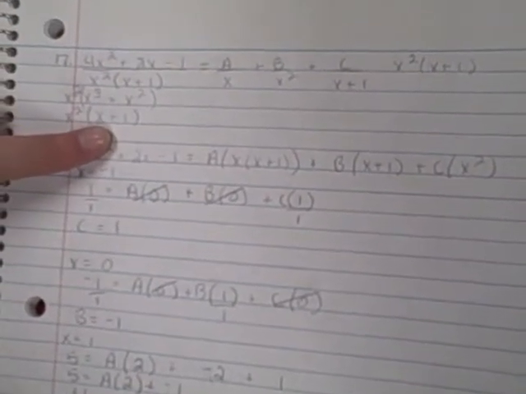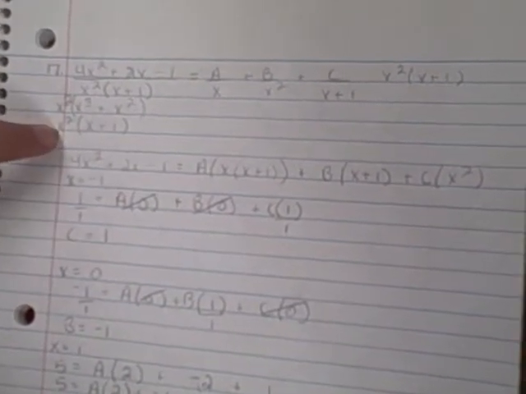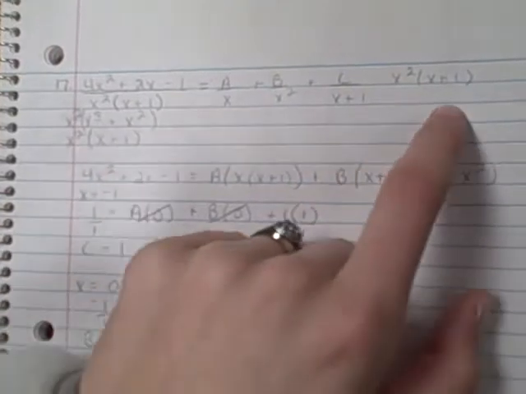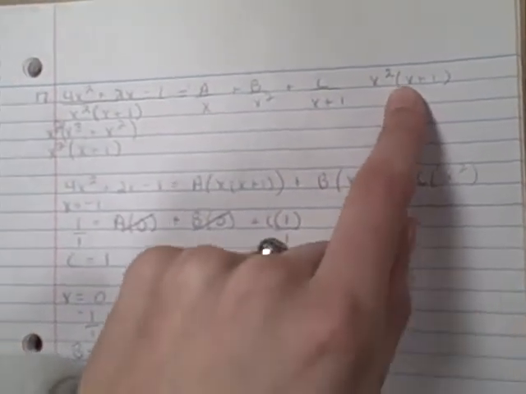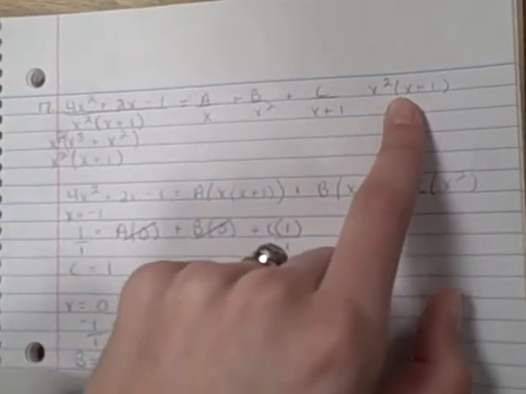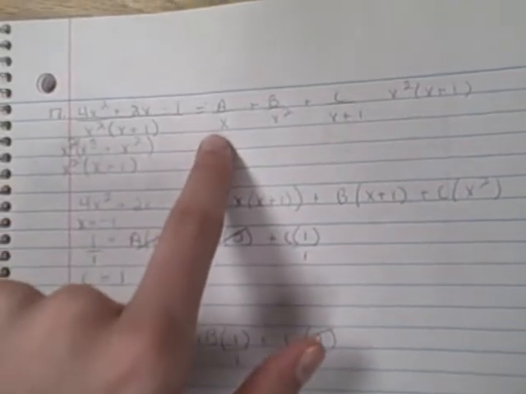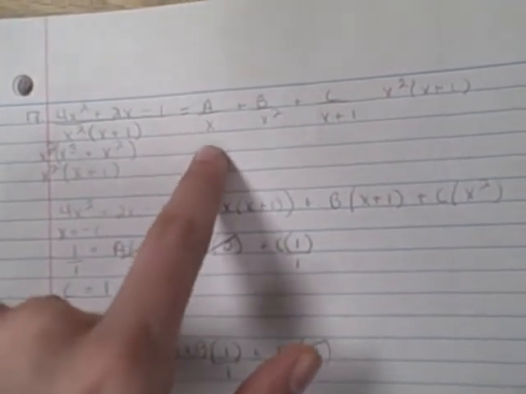Now each degree on this bottom, what you're left with, is assigned a letter. And because this x² has two x's, A would get an x, B would get the x², and C would get the (x + 1). Next, you have to find a common denominator, and that would be x² times (x + 1). Because A already has the x, all it needs is another x and the (x + 1).